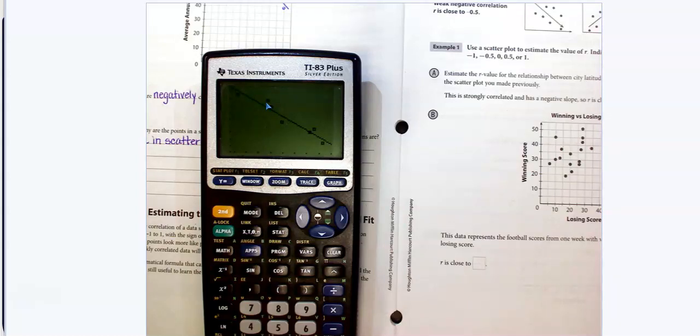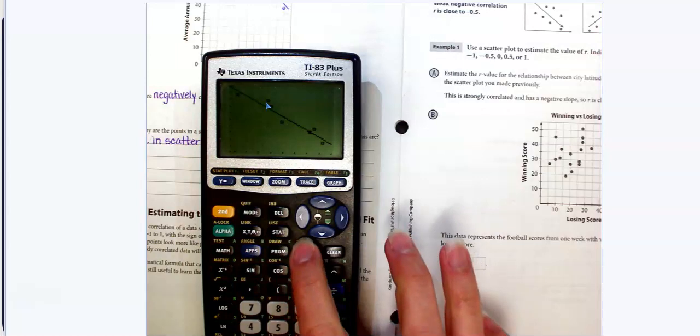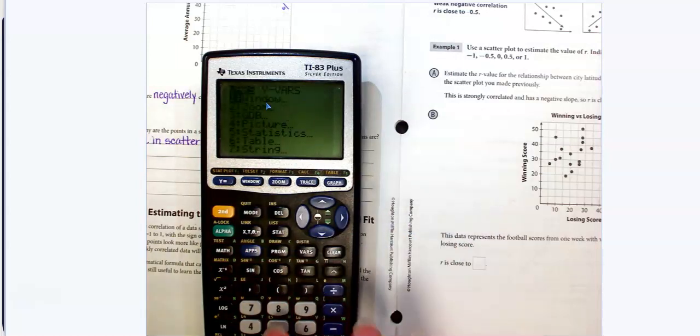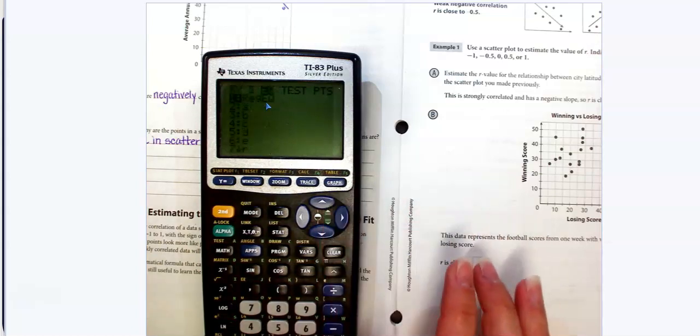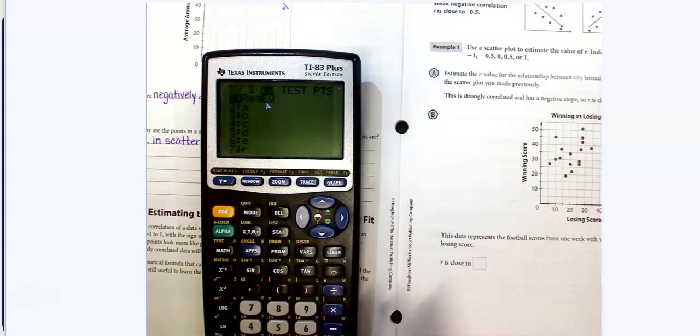Then one more step. Remember, if you go back to VARS and 5 and EQ, and instead of picking 1, you pick 7 and hit enter, it will give you the linear regression. So this one has a pretty strong correlation as well, negative 0.96. This one is a strong negative correlation this time.